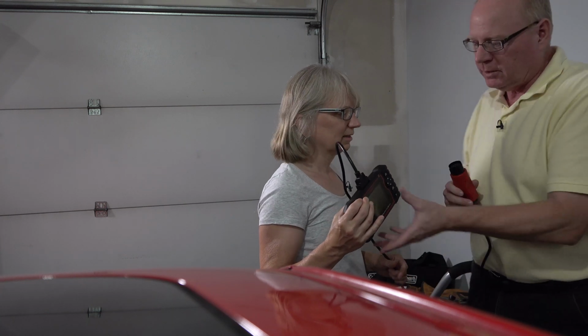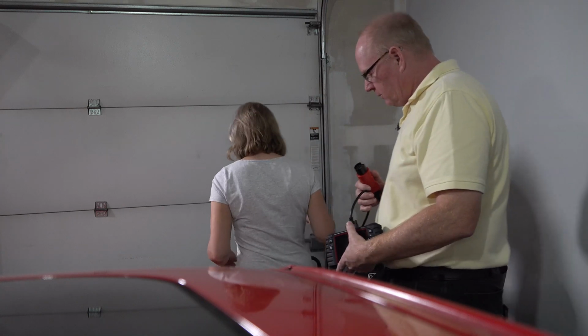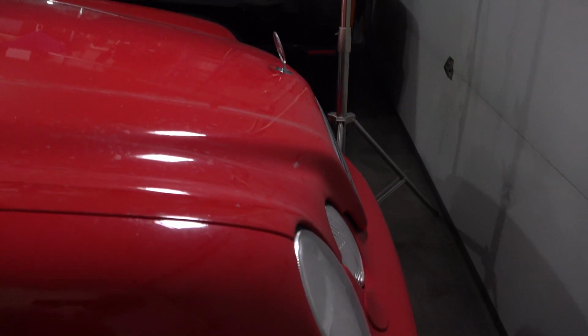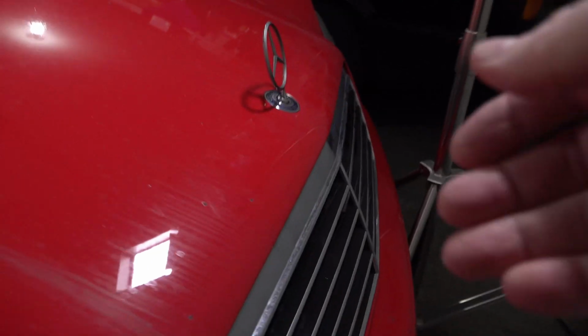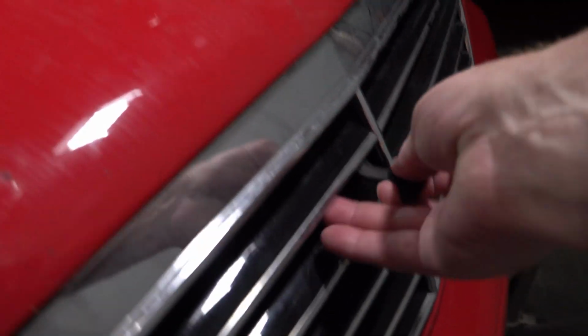Okay. All right, so here, let's show them that. To show them that, we need to pop open the hood. Okay, I'm gonna open the hood.